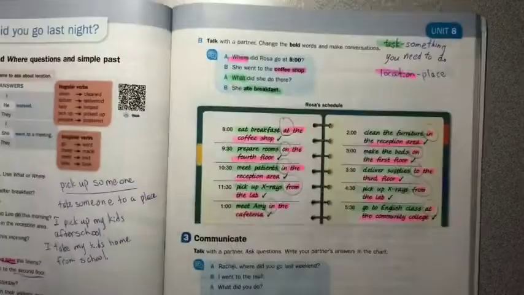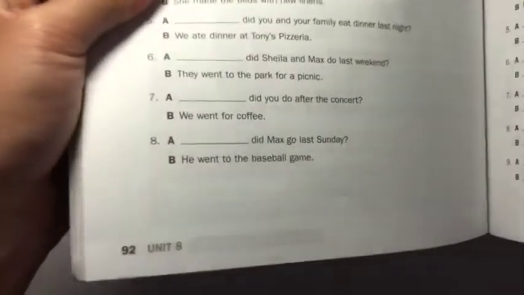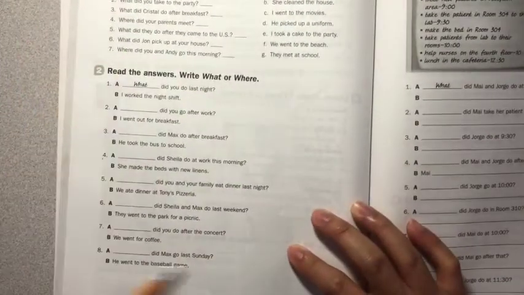So I am going to review your homework from last week. So in your workbook, page 92, I'm going to do this part with you.